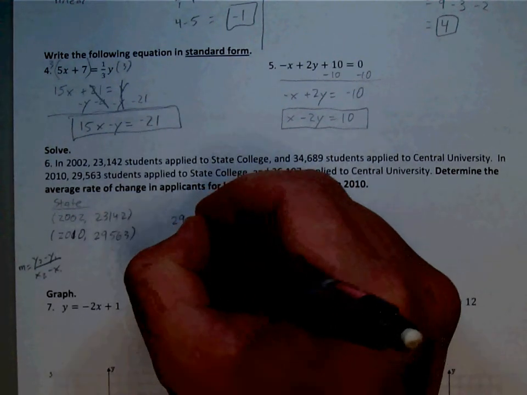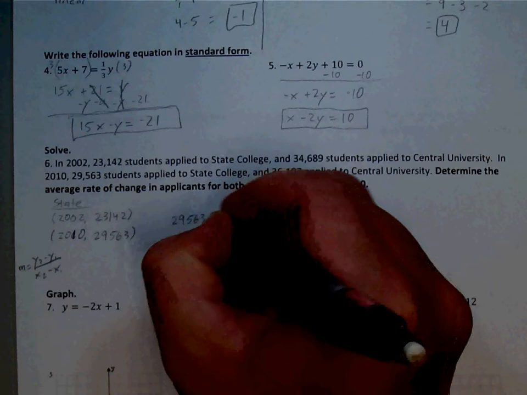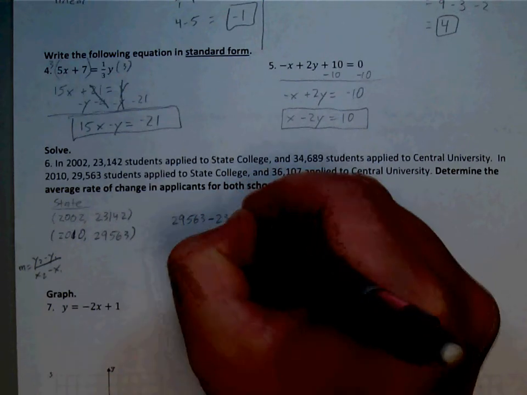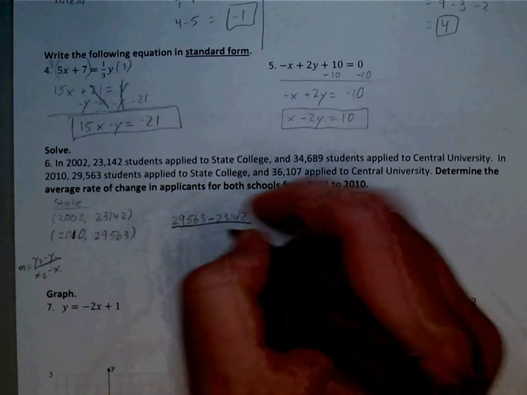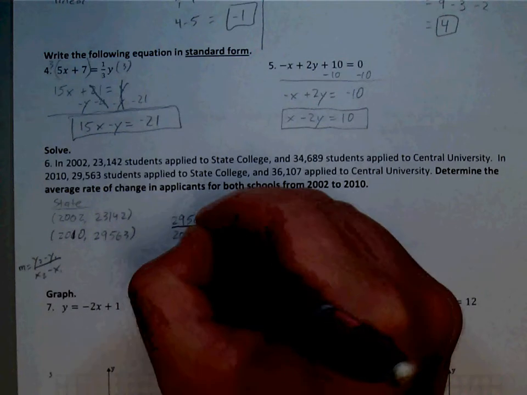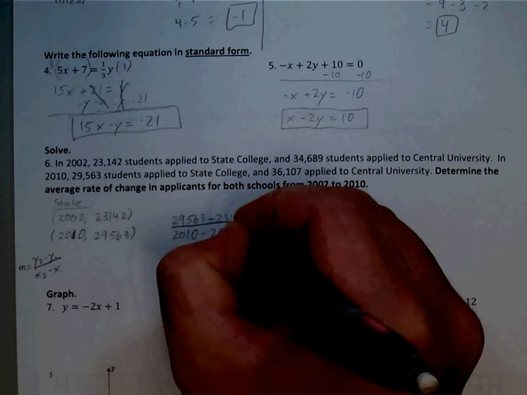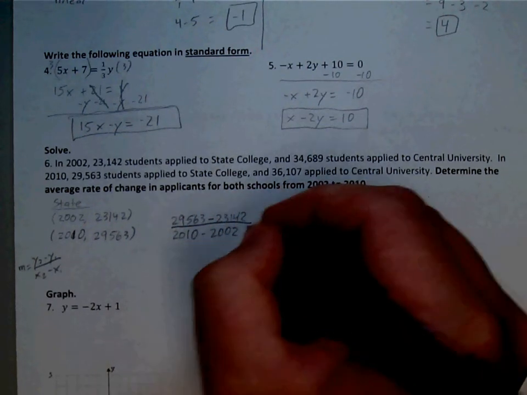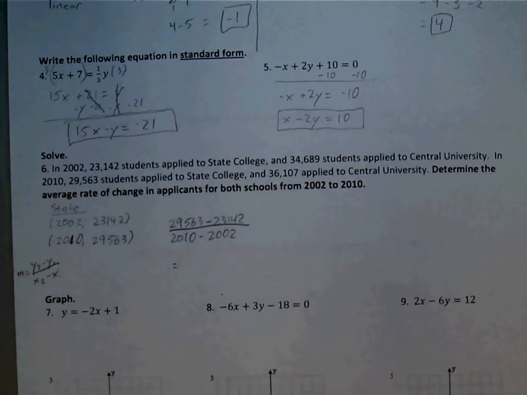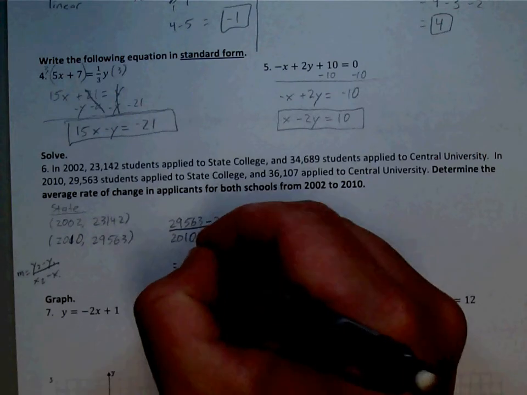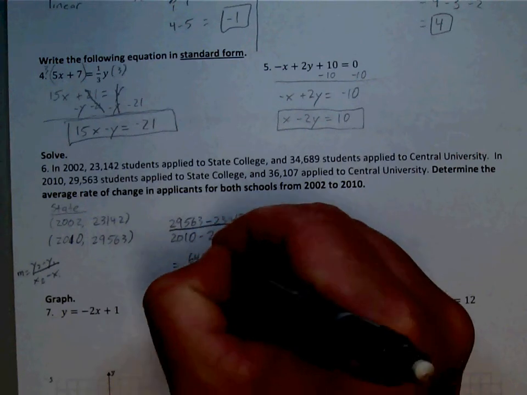So I would take 29,563 minus 23,142 over 2010 minus 2002. When I do that, that numerator, 29,563 minus 23,142 is 6,421.